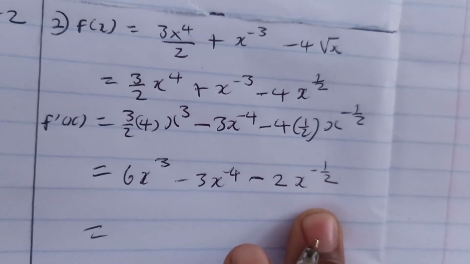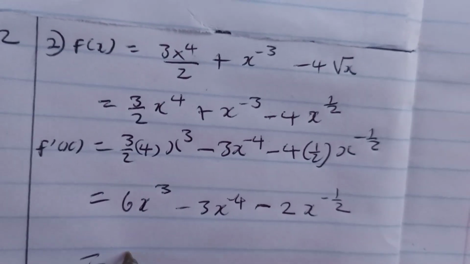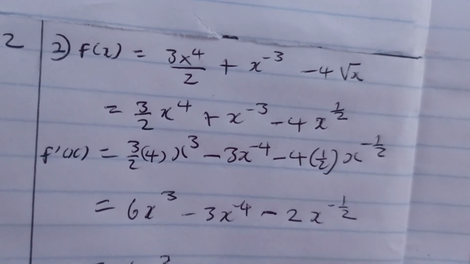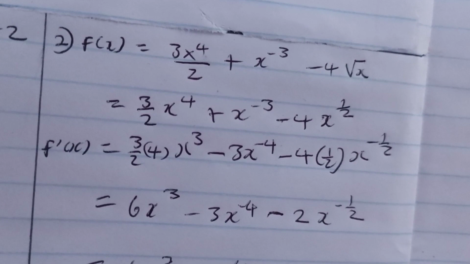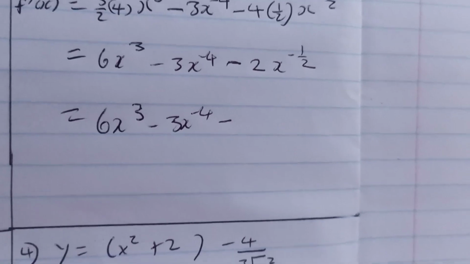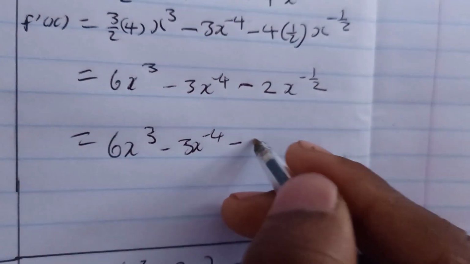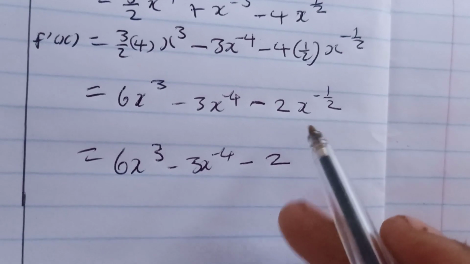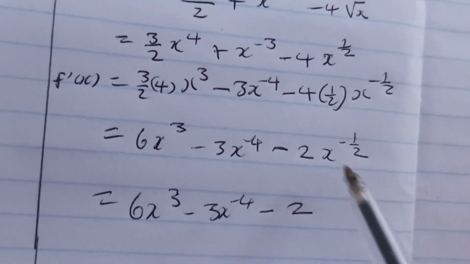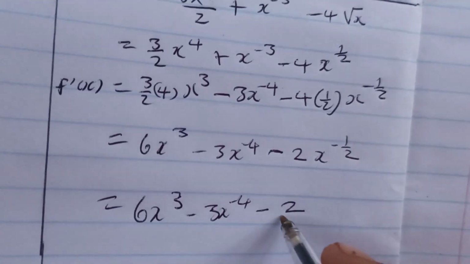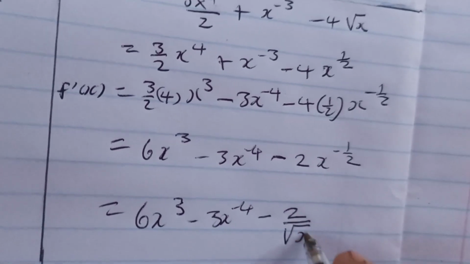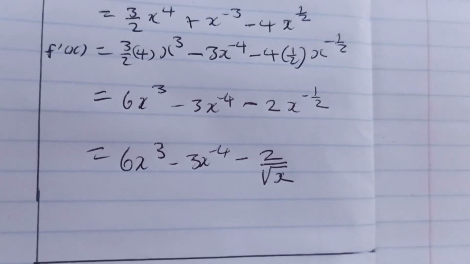This half, when you take it to the original form, we already said that half is the square root. So since the power is negative, then we can take it down to the denominator. And then we do like this. Then it's the square root of x. Then we are done.